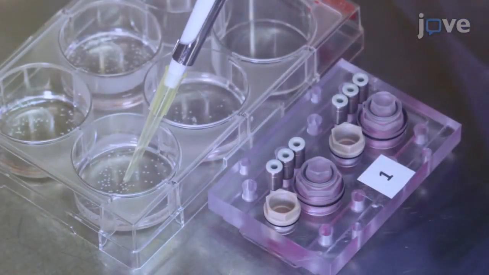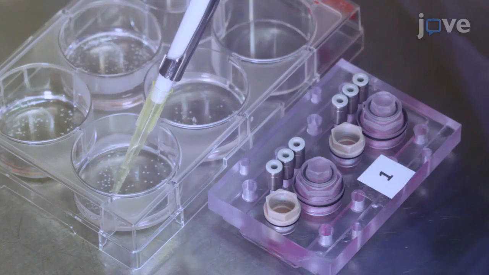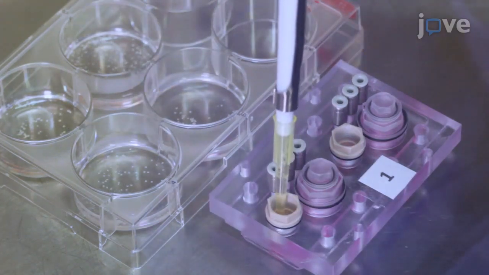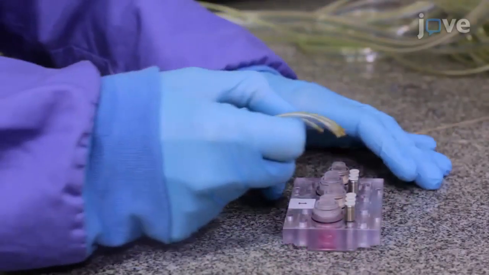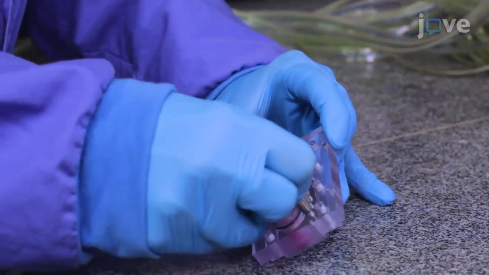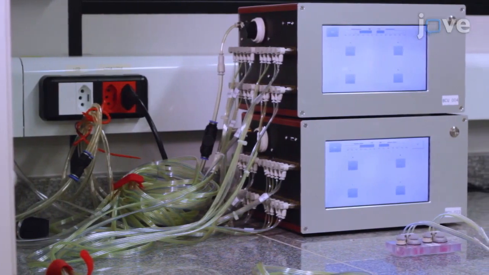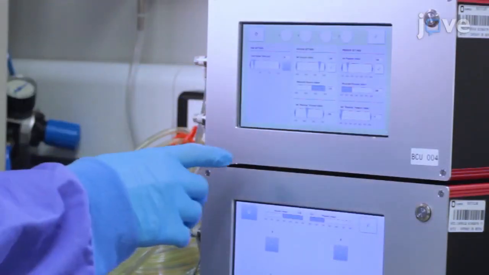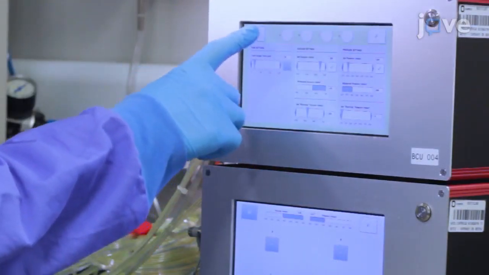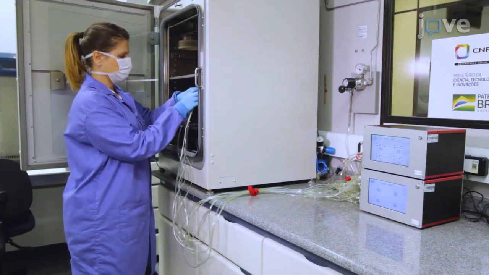Using wide-bore tips, integrate 20 liver equivalents per circuit into the smaller compartment of the two-organ chip and connect the system to the control unit. Then connect the control unit to a pressurized air supply and set the pressure to approximately plus or minus 300 millibars and a pumping frequency of 0.3 Hz.